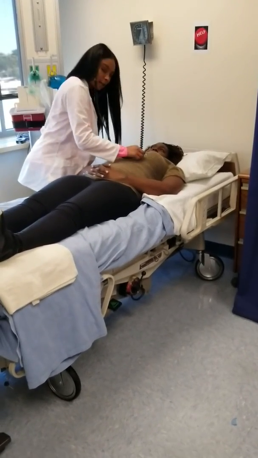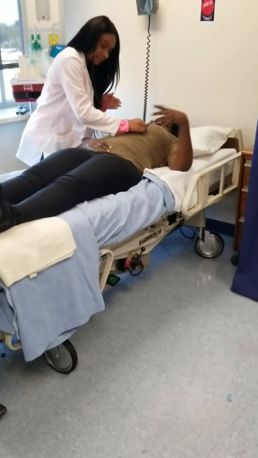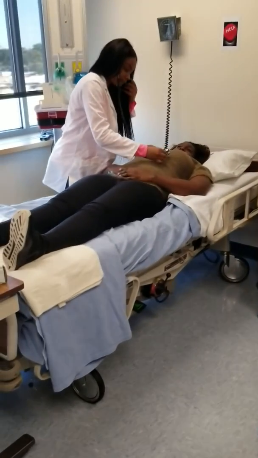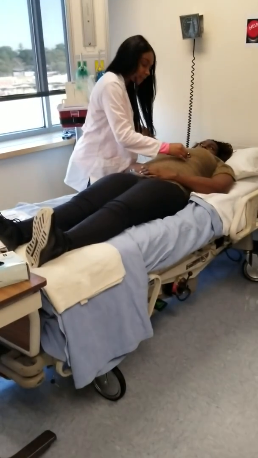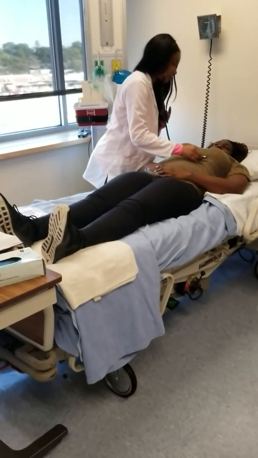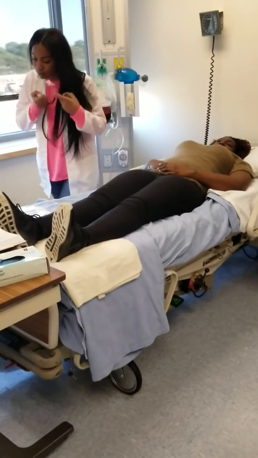Then we have Erb's point. You have the mitral, and at the 5th and last intercostal space, you have the tricuspid. So we're also going to take those 5 places.